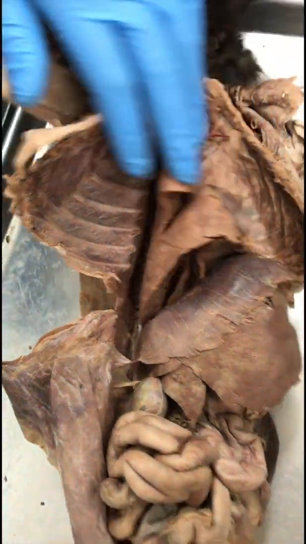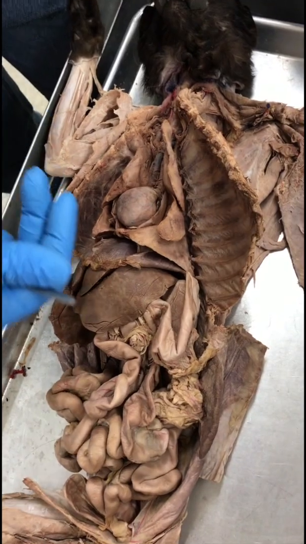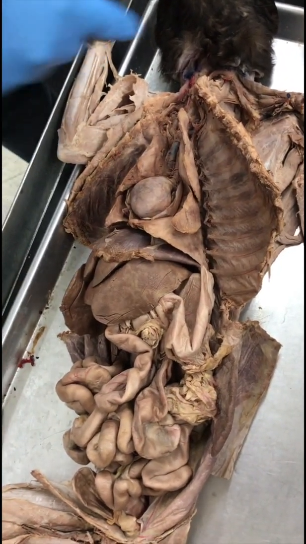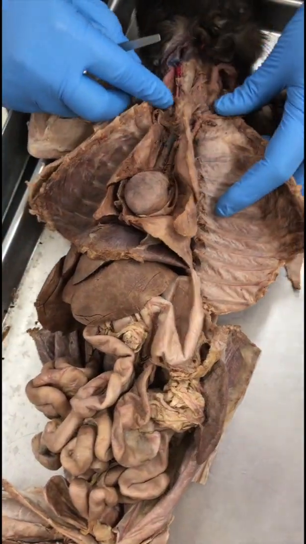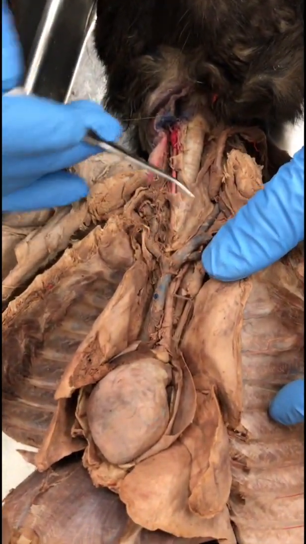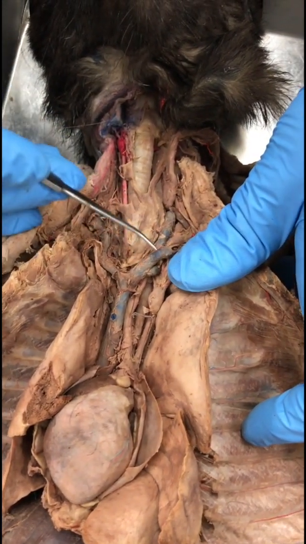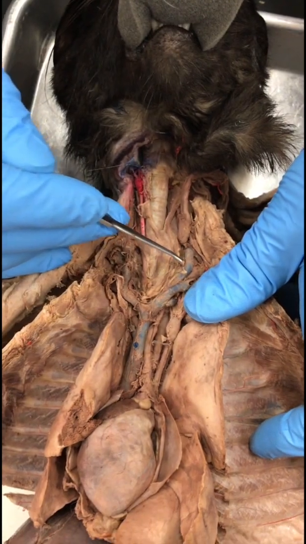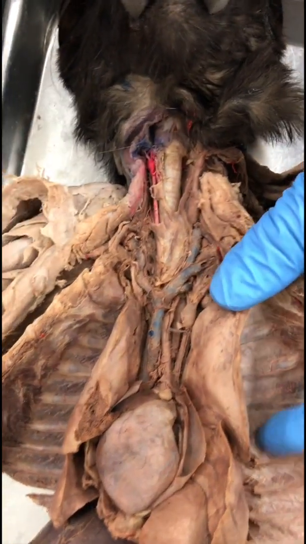Pulmonary vein. Pulmonary vein you cannot see in the cat. It kind of enters the heart from behind. Right external jugular vein. So that would be the subdivisions of the brachiocephalic veins. So the brachiocephalic vein divides into the external jugular vein on each side, left and right.